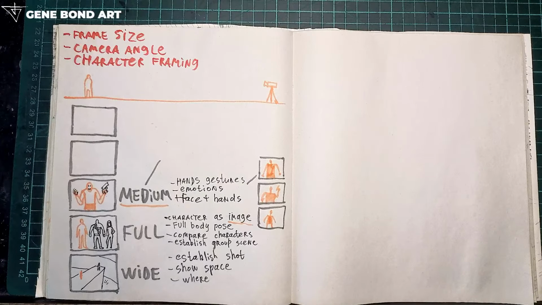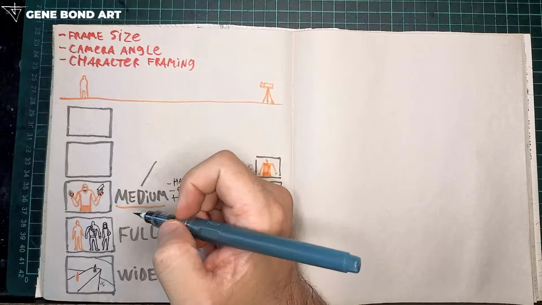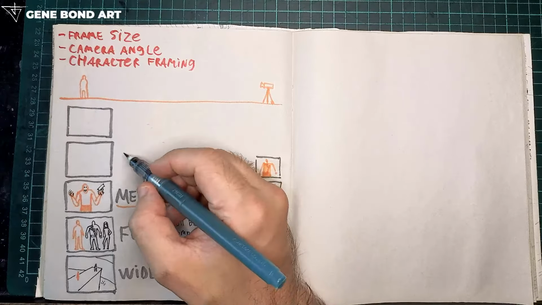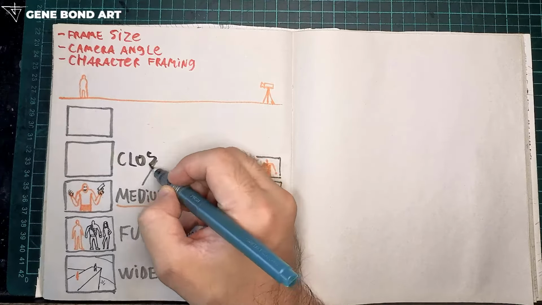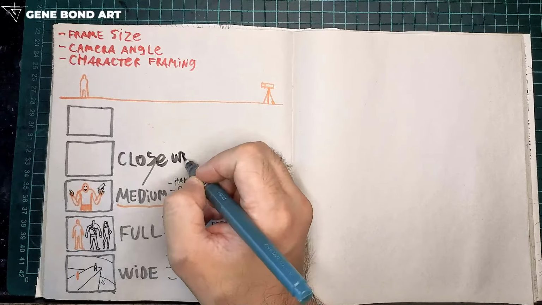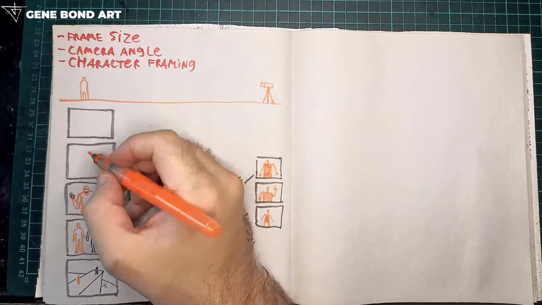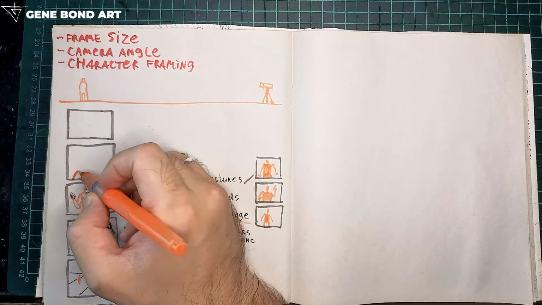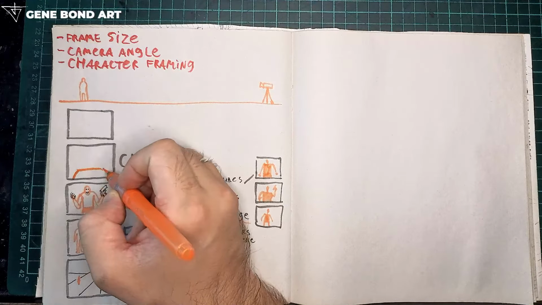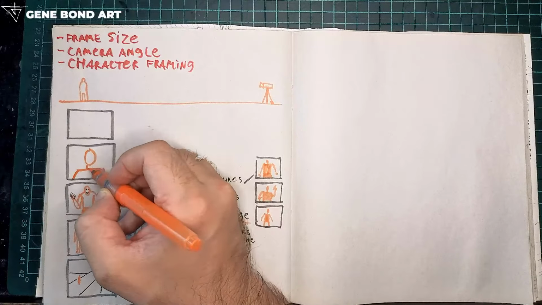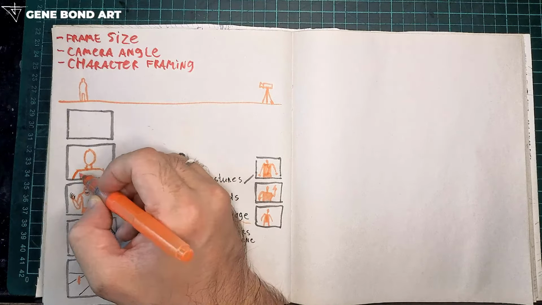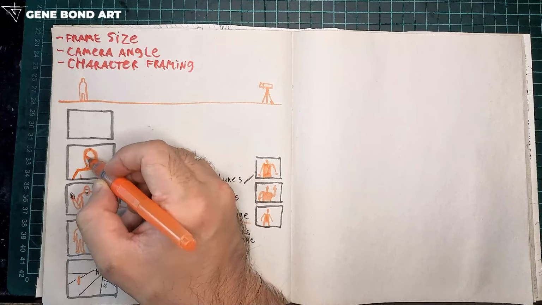Yeah, so then we have close up. So close up, it's let's say about shoulder, kind of here, right?